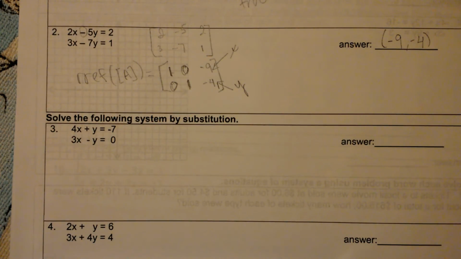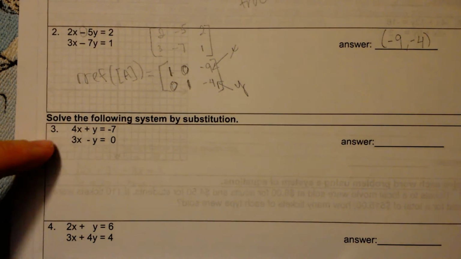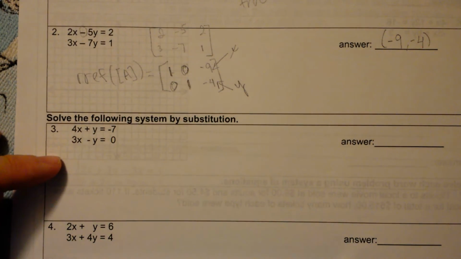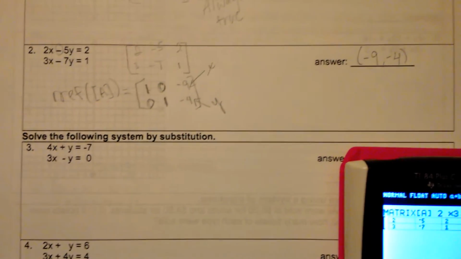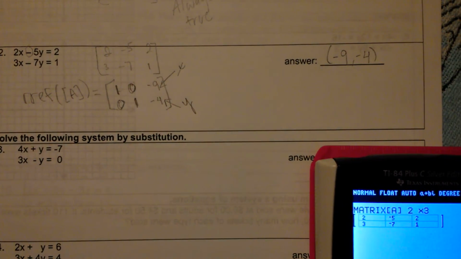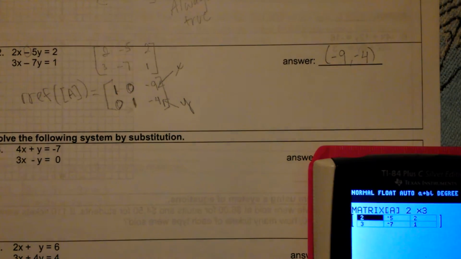And so the next one says substitution. Whatever, I'm just gonna do matrices. It's a 2 by 3. So all I want to do is change A. So I have a 2 by 3, 4.